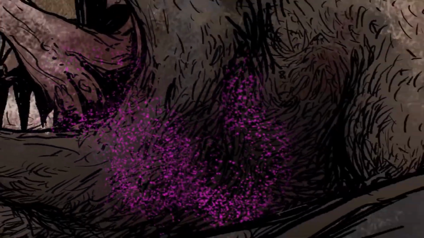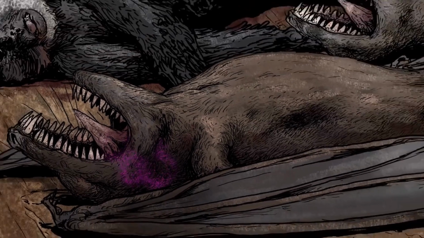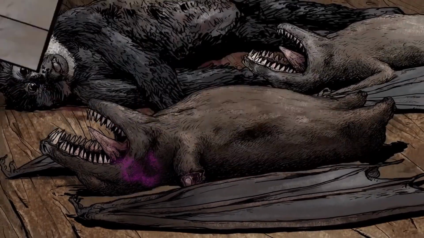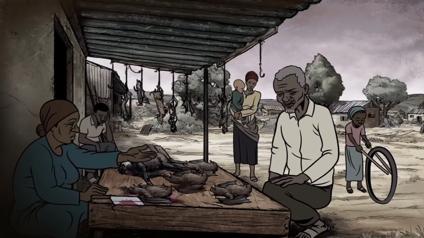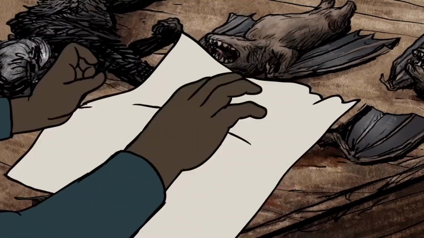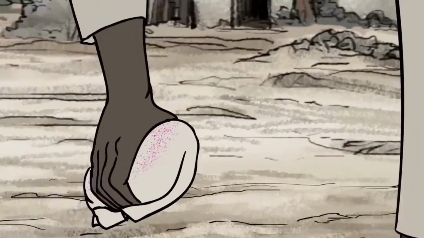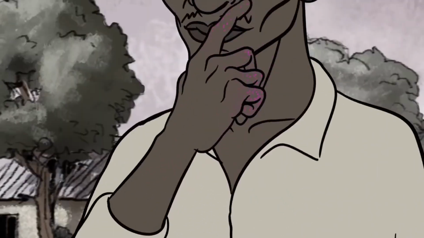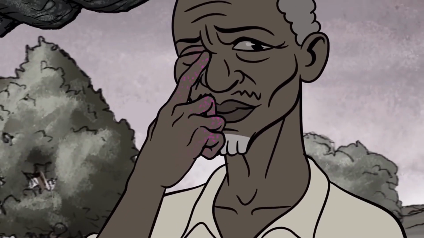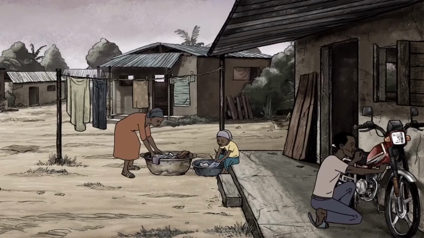This is the story of how my village survived Ebola. Bats brought the tiny Ebola germs, too small to see, so small, yet so dangerous. Without realizing, Grandfather rubbed a little blood in his eye. Ebola germs came into his body.